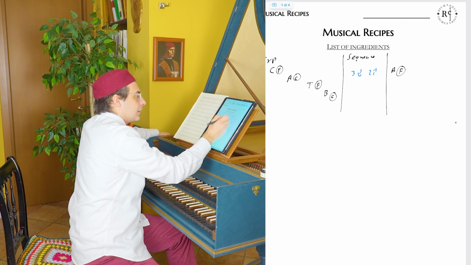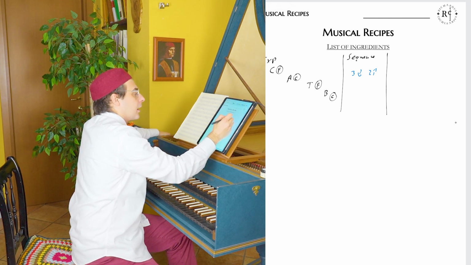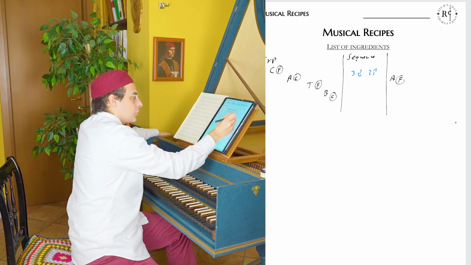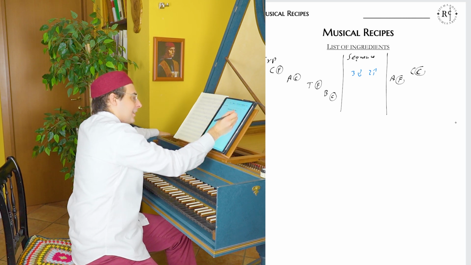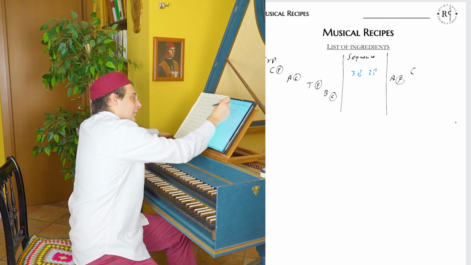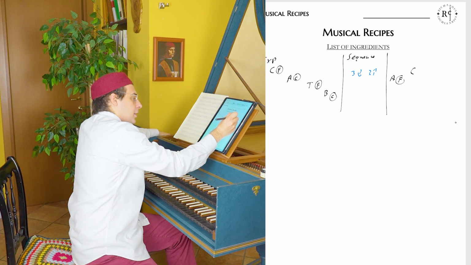So, yeah, but let's write in the right line. F, and then sol, mi, so C, cantus on C, C, si, si, this way. Beautiful.